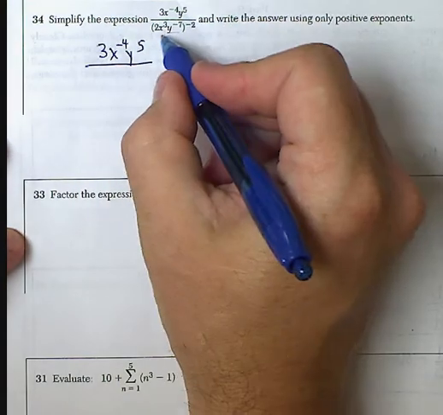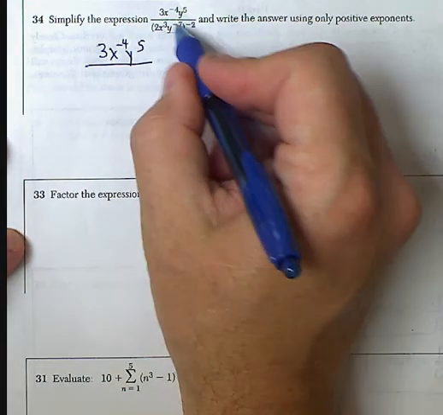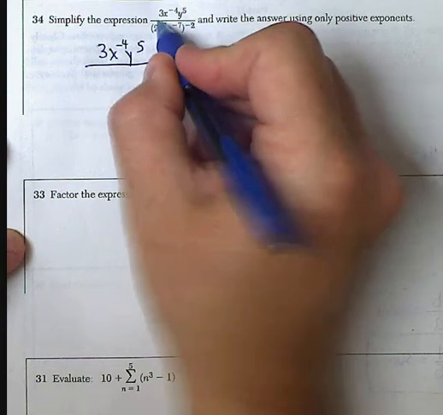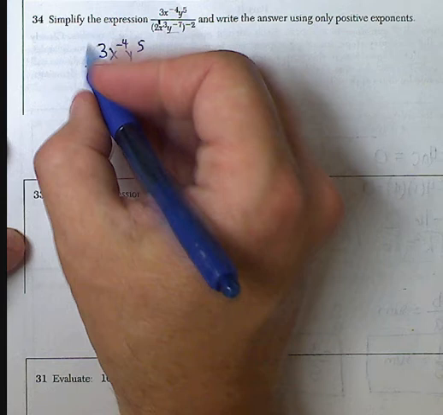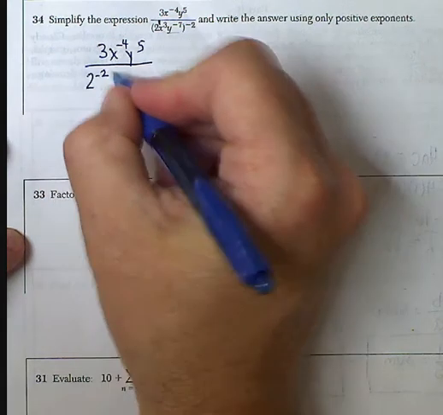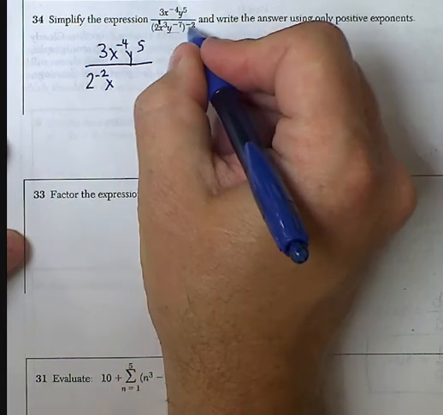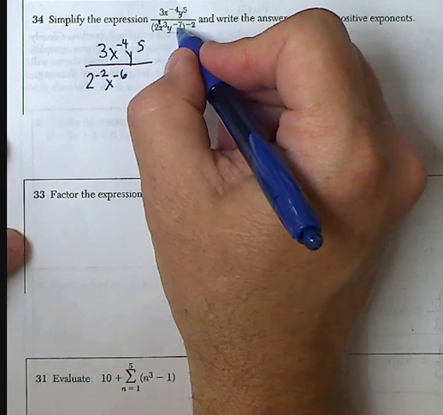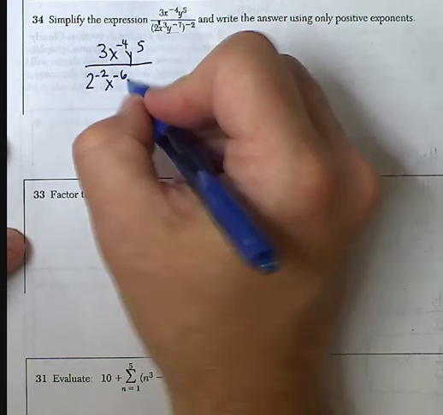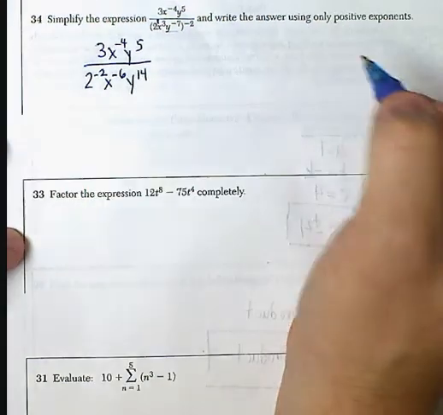And in the bottom, you're going to see a power to a power. So everything in here is going to be multiplied. These powers are all going to multiply. Remember, that's 2 to the first power, so it's going to be 2 to the minus 2. Then x to the 3 times the negative 2 is x to the negative 6. And then y to the negative 7 times negative 2, that's y to the 14th.